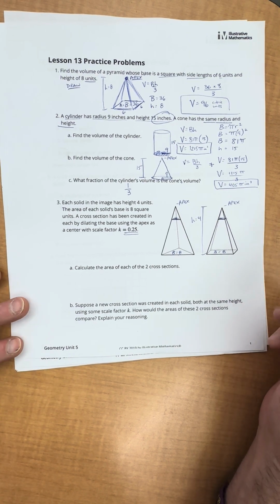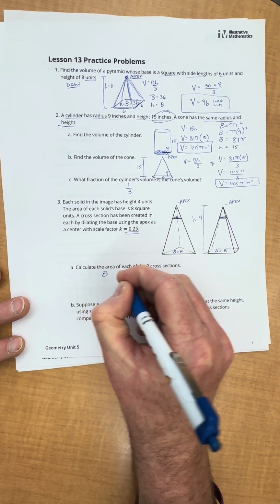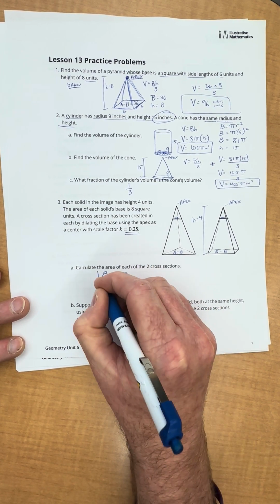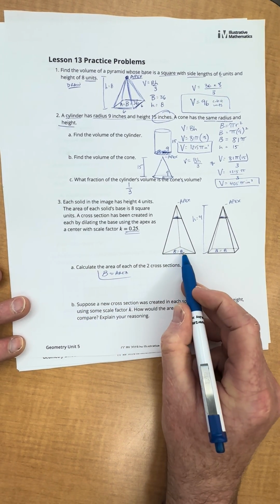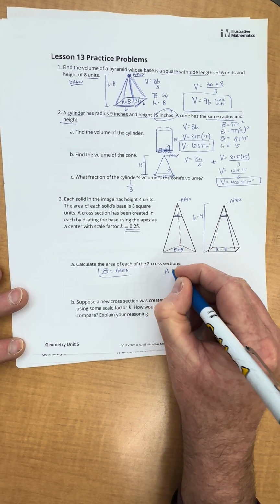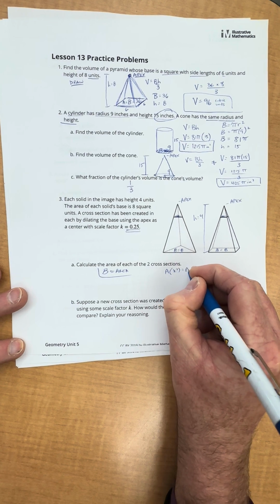So this one's pretty easy. B equals area, right? So the base represents the area. So you just got to set up that old equation that you know, which is A times k squared equals A prime.